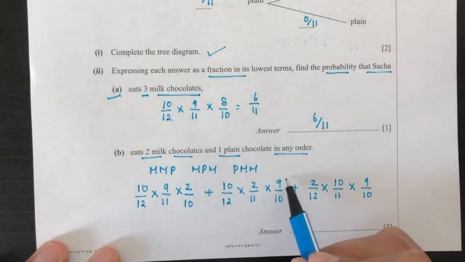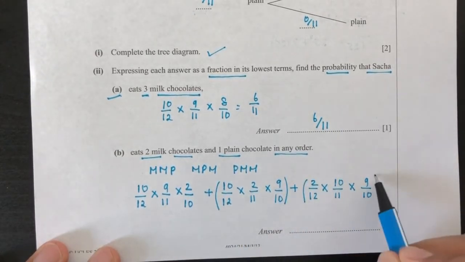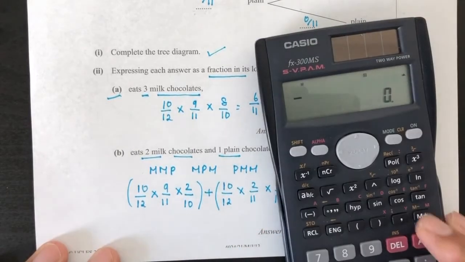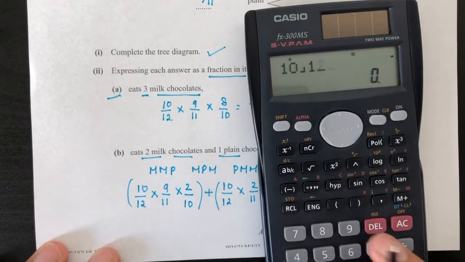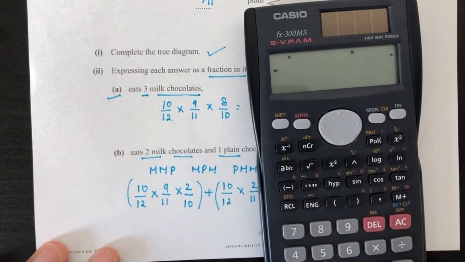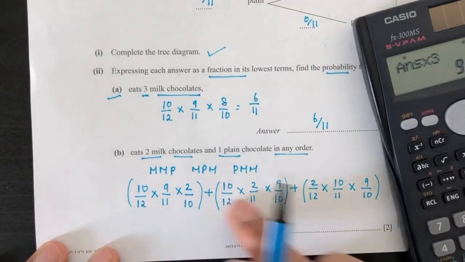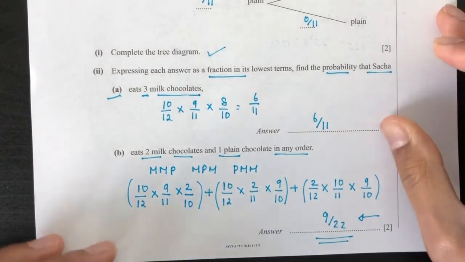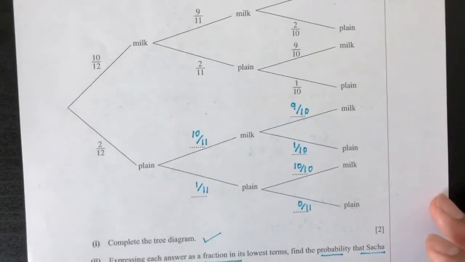Okay, so we have to add all these 3. But if you observe, these 3 are the same, so we can just find 1 and multiply by 3. So let's do that. 10 over 12 times 9 over 11 times 2 over 10 times 3. Because these 3 are the same, you will have 9 over 22 as your answer. That is your question part 4, and that was part B.